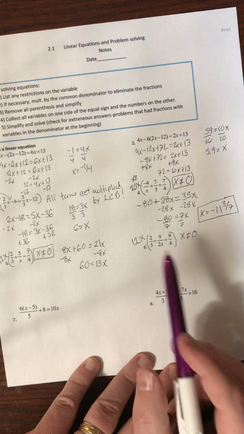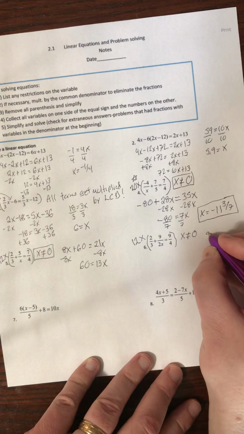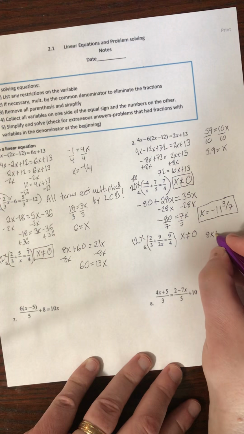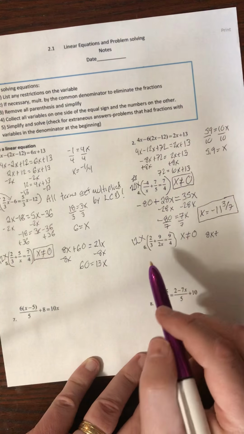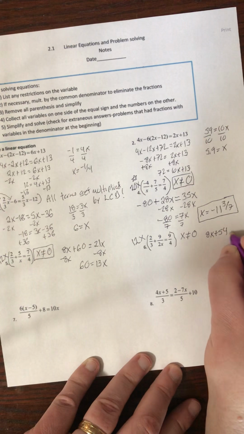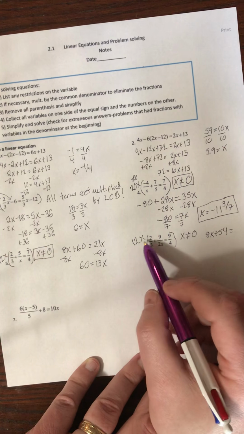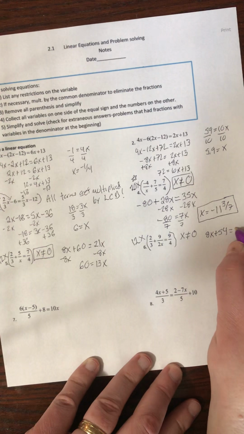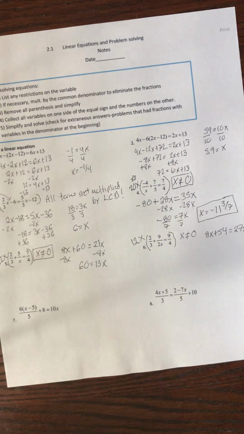So let's multiply. 3 goes into 12 4 times, so that's 8x plus, now 2x and 12x, that becomes 6. 6 times 9 is 54. 4 goes into 12x. 3x times 9 is 27x. And I'm going to leave that for you guys to finish. Okay?